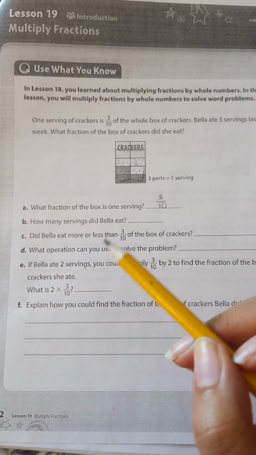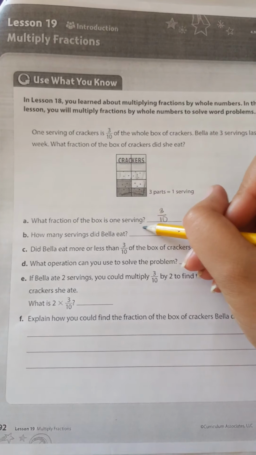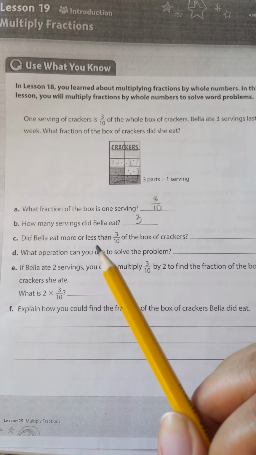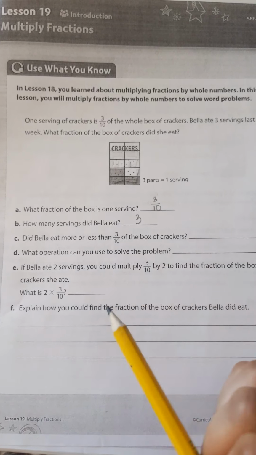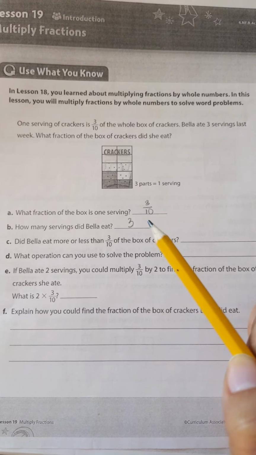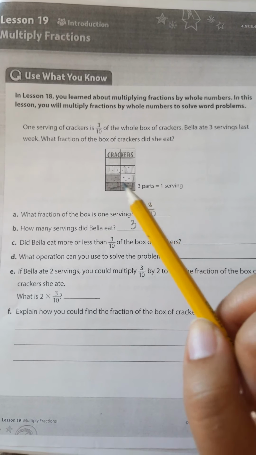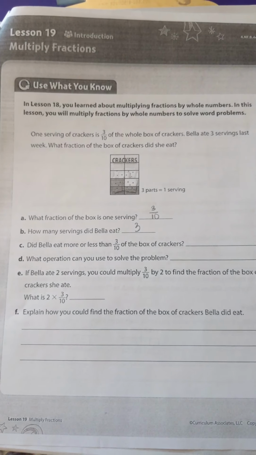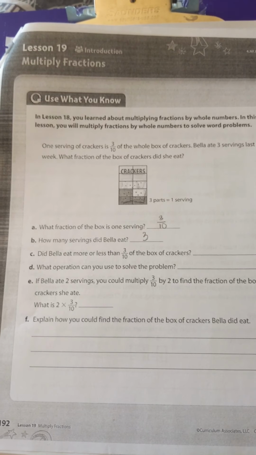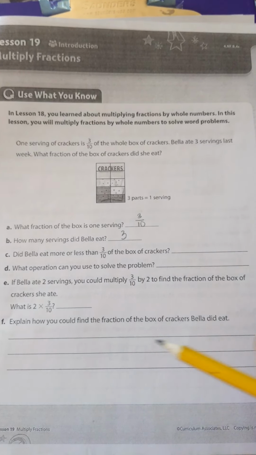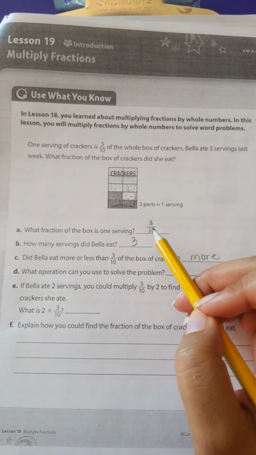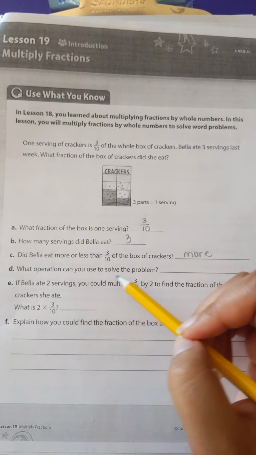How many servings did Bella eat? Bella ate 3 servings. Did Bella eat more or less than 3/10 of the box of crackers? Well, if you look at our picture here, if 3/10 is 1 serving, and she did that 3 times, that gives you your answer. She ate more than that, because 3/10 was only 1 serving. What operation are we going to use to solve this problem? We're going to do it the quick way. We're going to use multiplication.